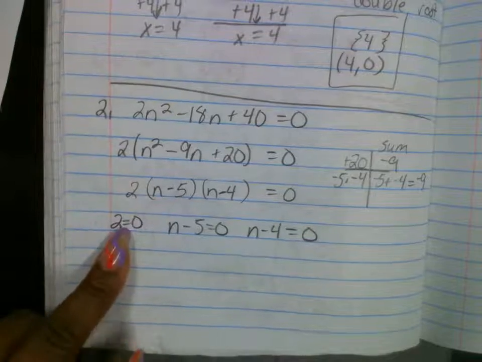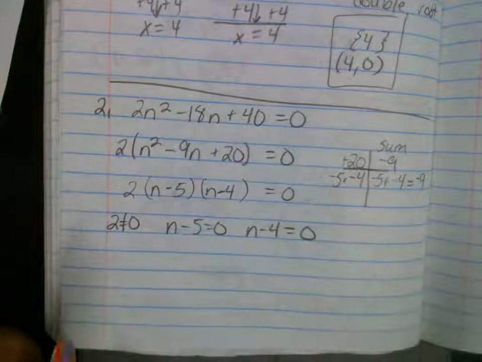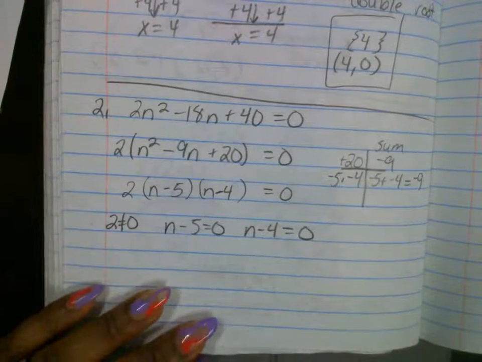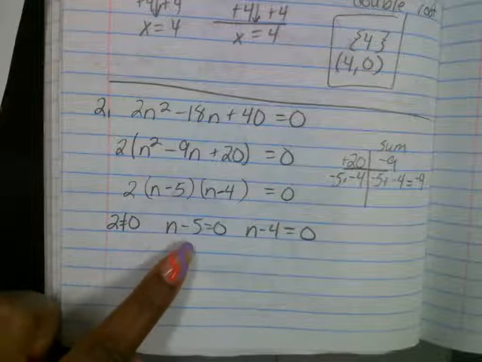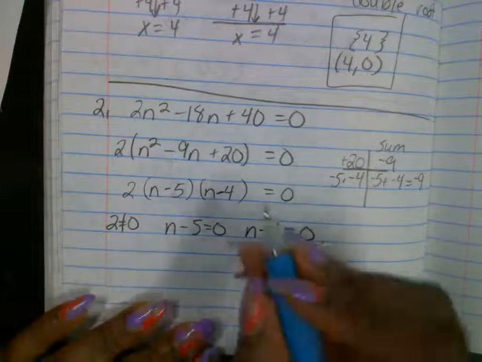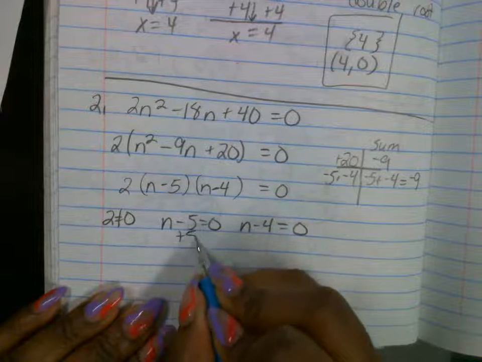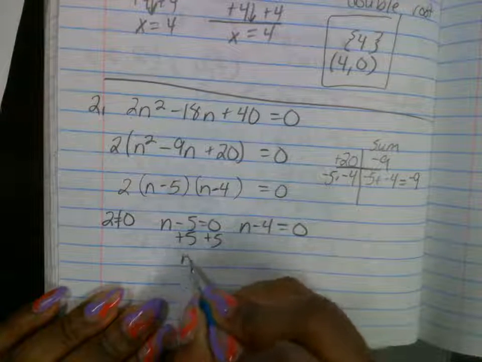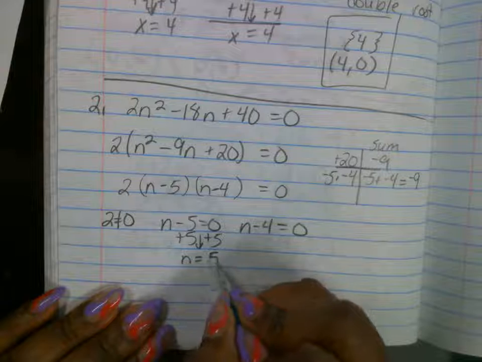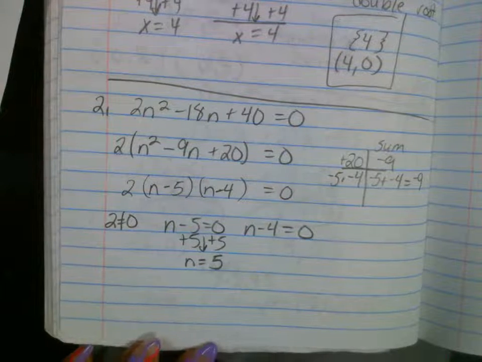Nothing to solve here. This is not true. Now we solve n minus 5 equals 0. What do we do? Add 5 to both sides. And that gives me n is equal to what number? 5. Are y'all okay? Yes.